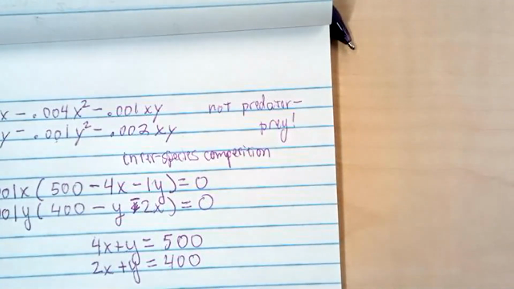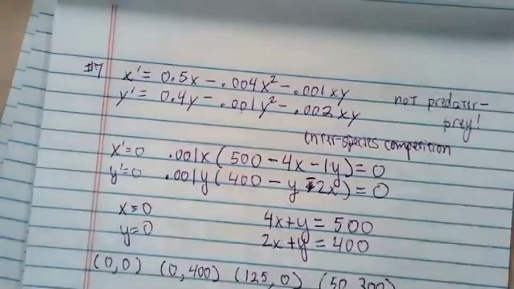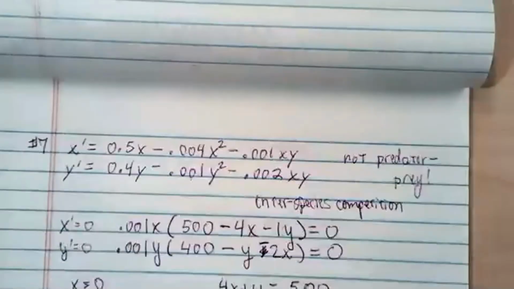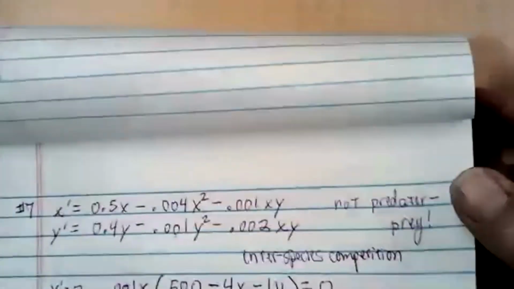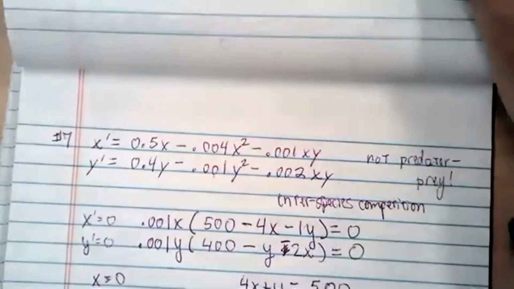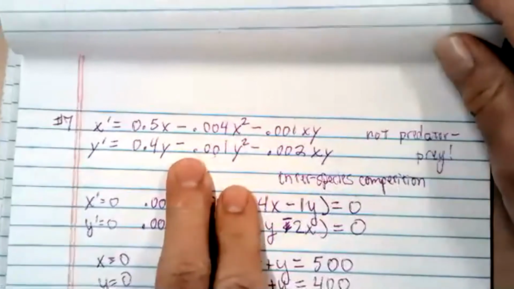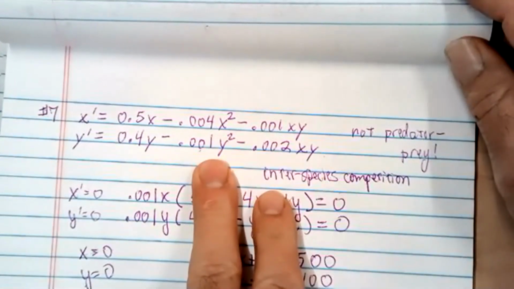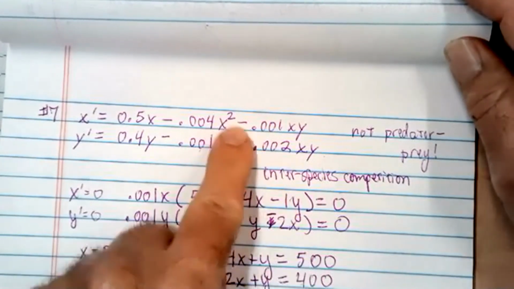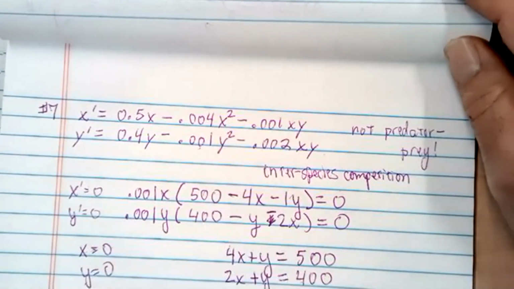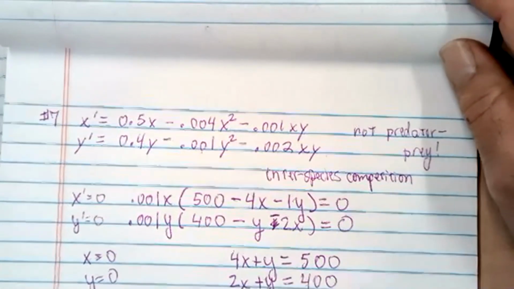The homework for this, I'll post something on Blackboard, but the primary things that you want to know about these are, first of all, be able to tell when you're looking at one of these systems, you should be able to look at this and say, oh, I'm looking at a competitive situation rather than predator-prey because I got 2 negatives on the xy. Or if one's negative, the other's positive, you're looking at a predator-prey equation.